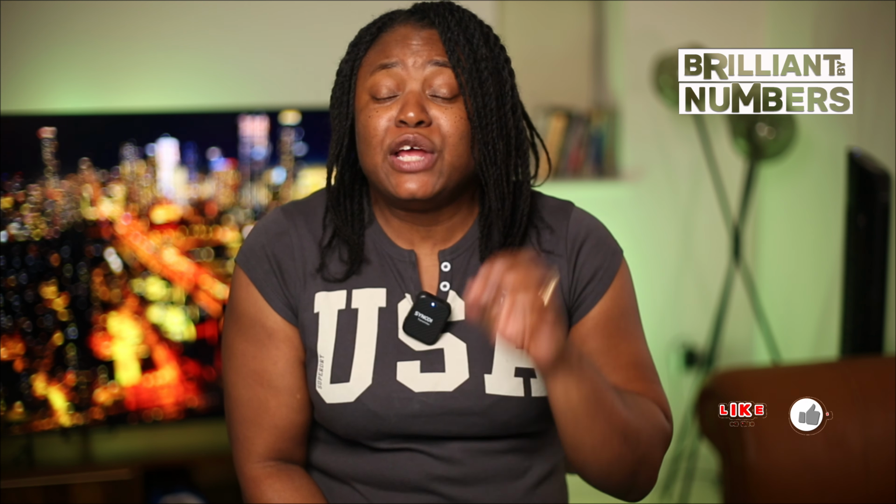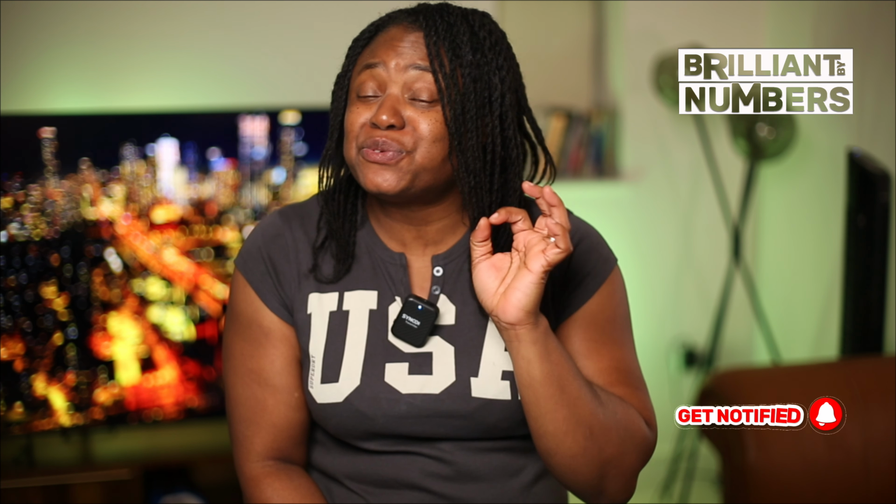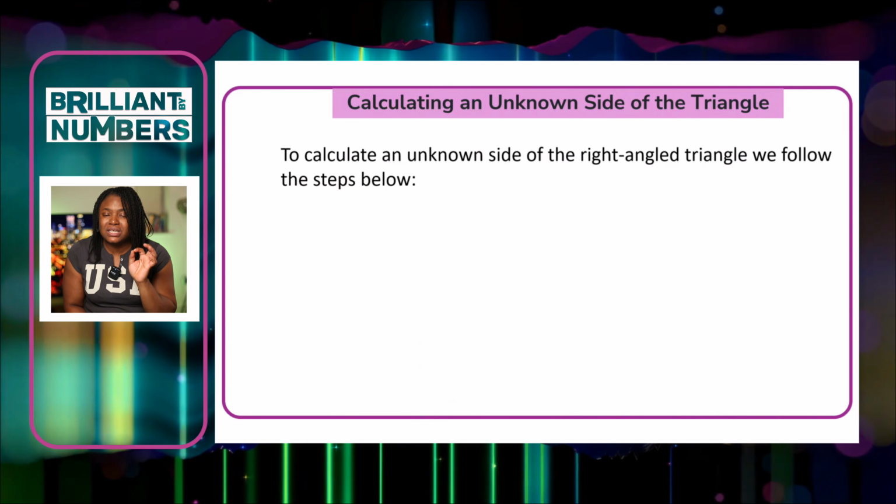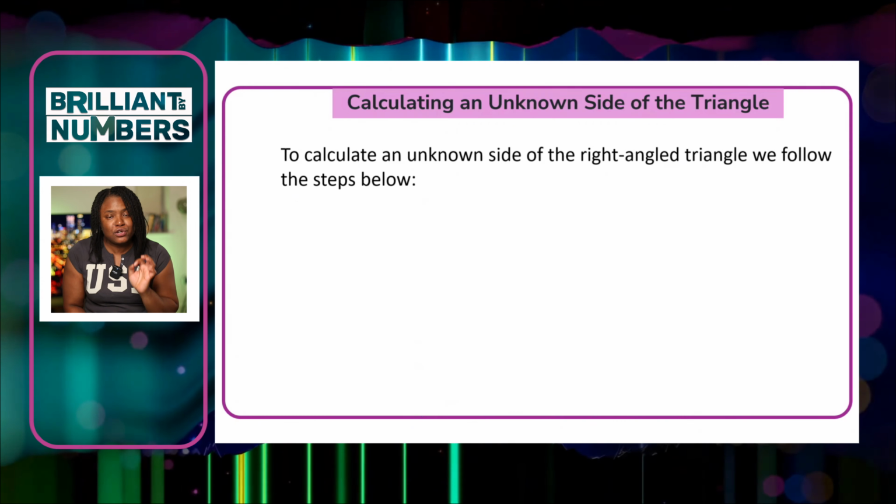Now, how do we calculate an unknown side of a triangle if we know two sides? Yes, in order for us to find an unknown side of any right angle triangle, we would need to know at least two sides if we're going to use the Pythagoras theorem. If we don't know two sides of the right angle triangle, we cannot find another side. So, to calculate an unknown side of a right angle triangle, we follow the steps below. Very important here that you copy the steps along.